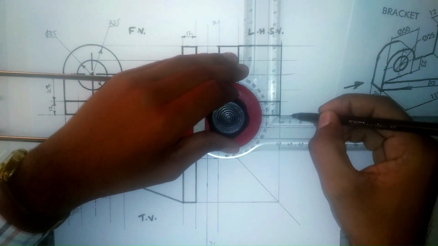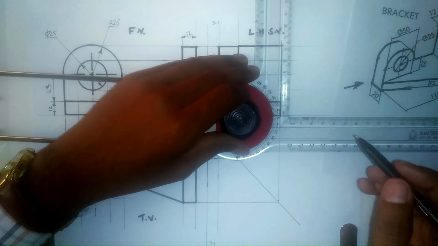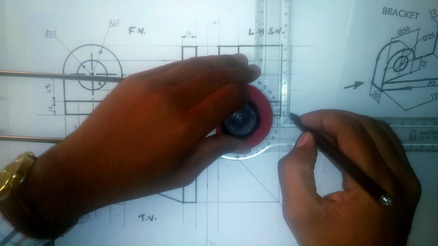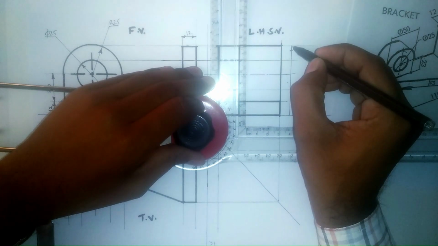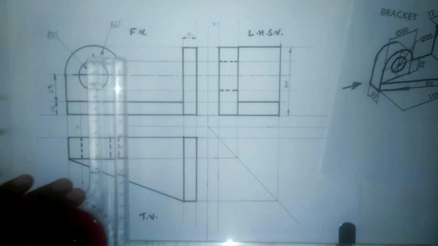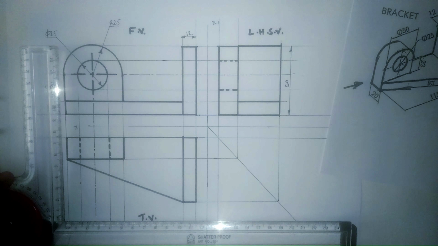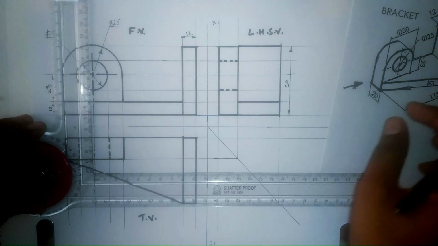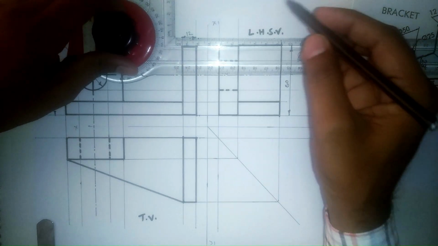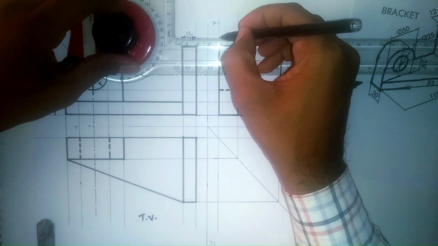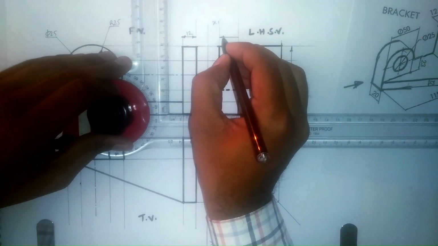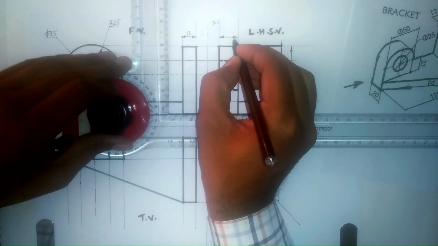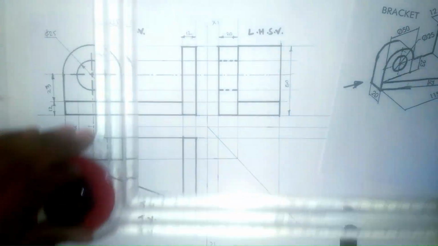So approximately 8 mm away from the object. This is 60. This 20 dimension will be observed in the left hand side view here. So I can give that dimension here, that is 20. Like this.